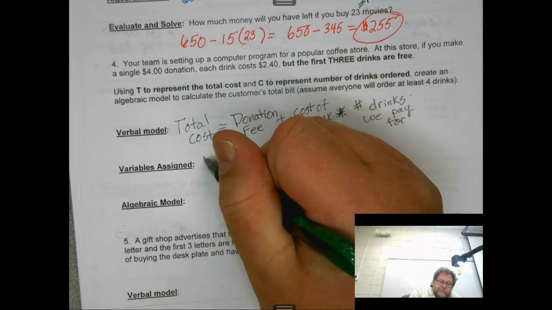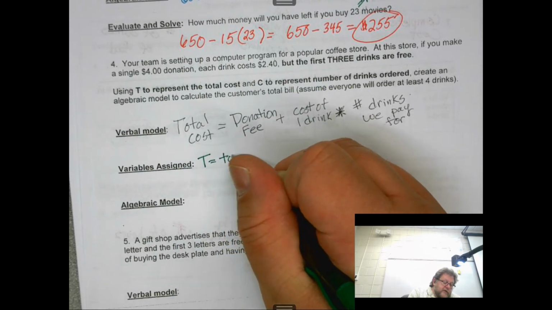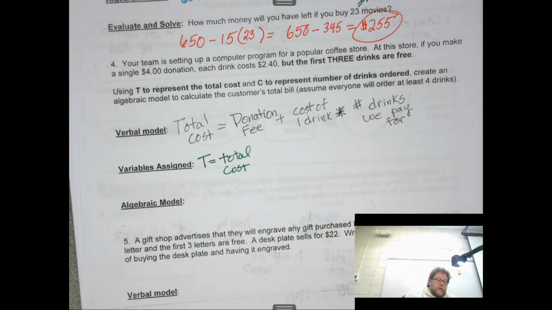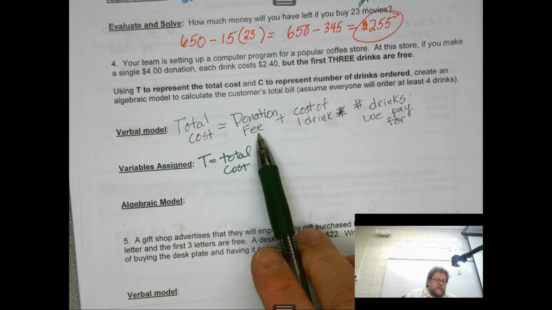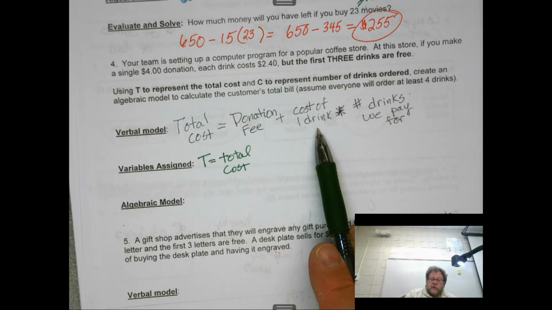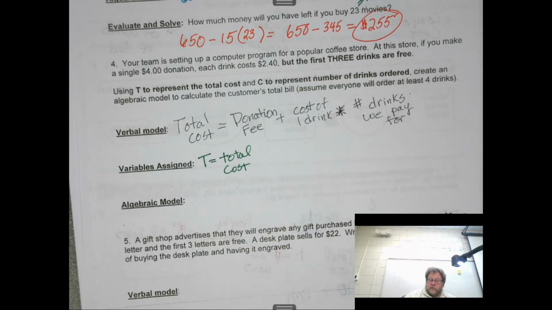I'm going to use, I don't know, C. Oh, wait, we have to use C. They say that C equals the number of drinks ordered. So we actually have to figure out what we ordered and what we pay for.